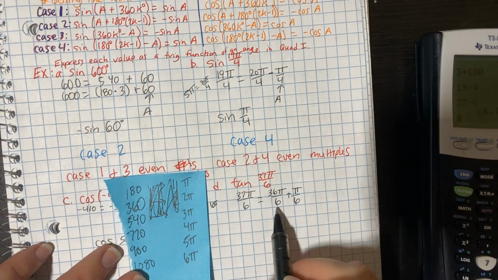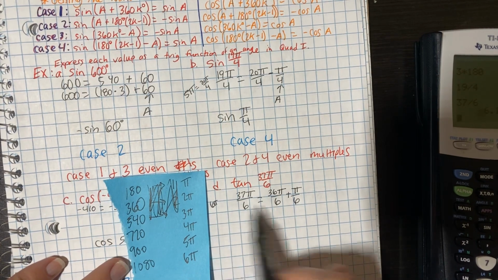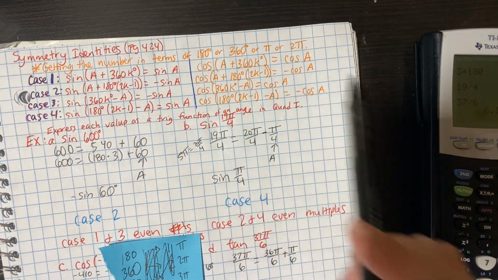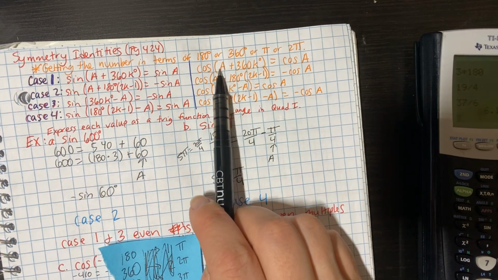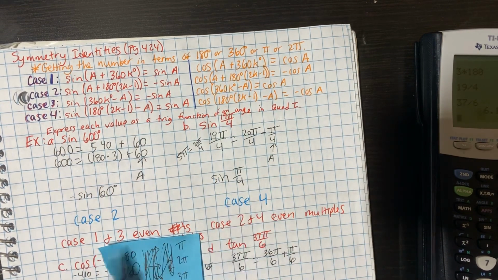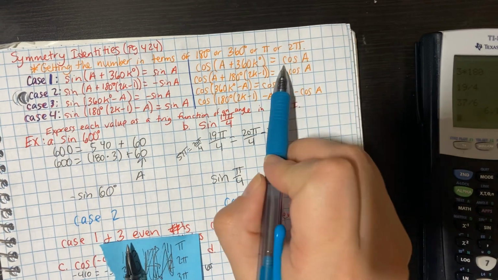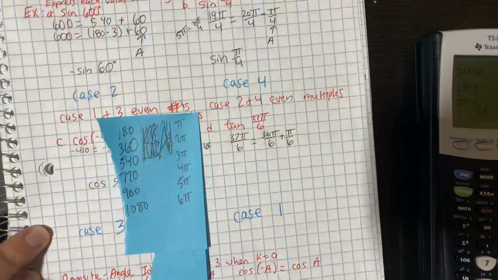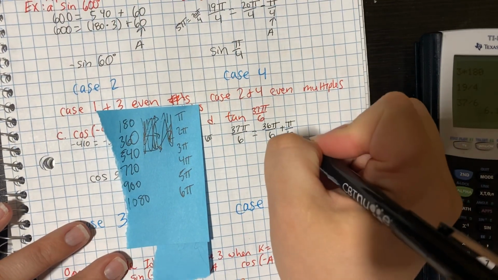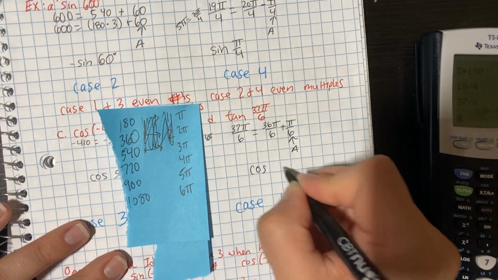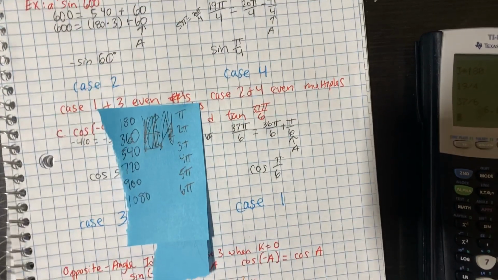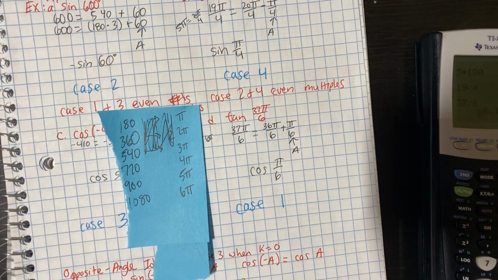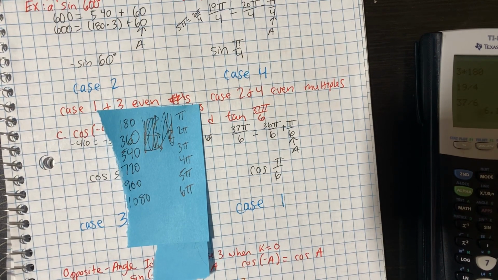So now we need to look above at, this is an even number, and this is an adding. So an even and an adding means that we're taking a look at case 1, which is just going to be cosine of a number. So I'm going to write for you your future knowledge right there. This is going to be our A. So we're going to have cosine of pi over 6. Oh my goodness gracious. I abandoned what we were looking at. Okay. Yes, it's going to be case 1.